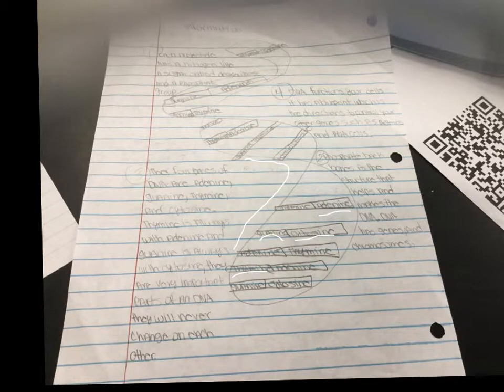DNA functions in your cells. It has a blueprint, which is the directions to control your other genes, such as proteins and RNA cells.